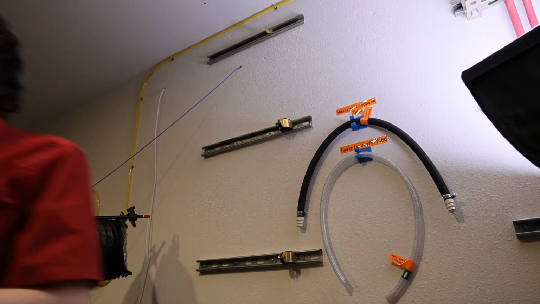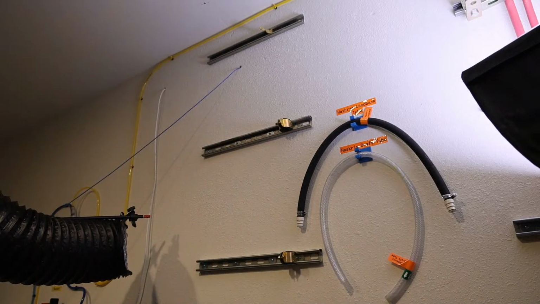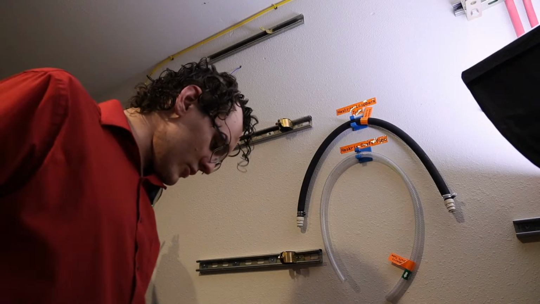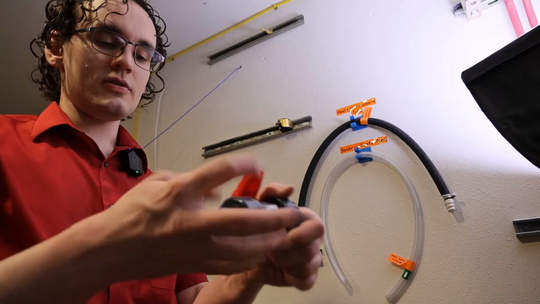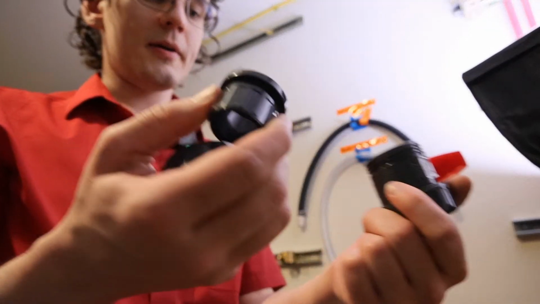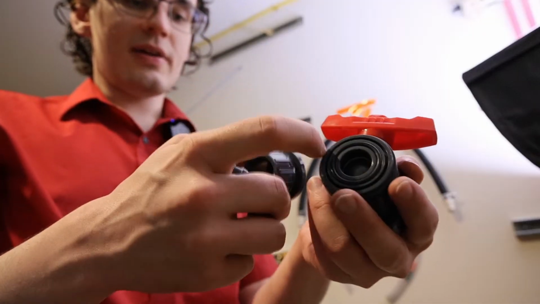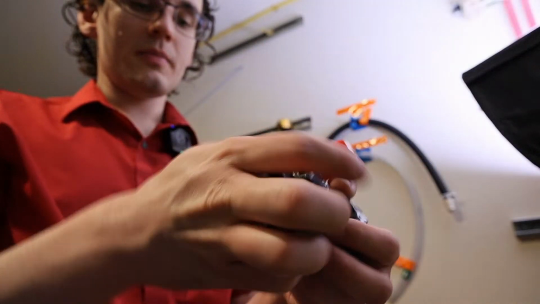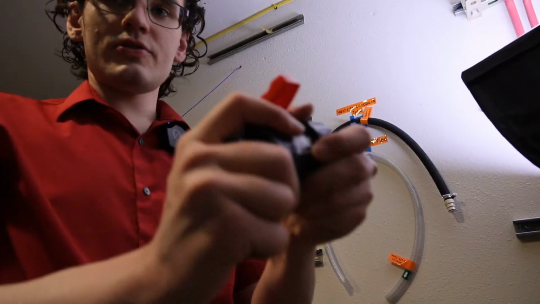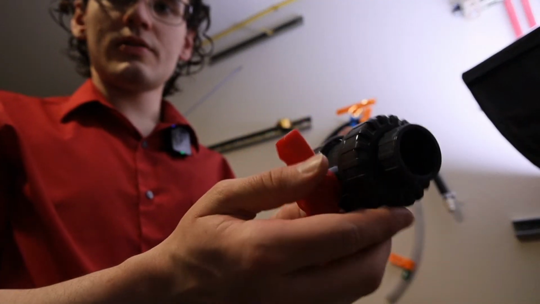You know, let's go ahead and get a valve up on the wall just to see what that looks like. Let's see here, do I have a short? Okay. So I'm using these union valves. These union valves are pretty cool. It's a union and it's a valve. So that's a Viton O-ring there. And we can just twist that closed like so.